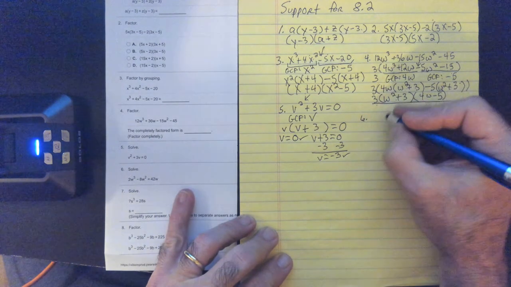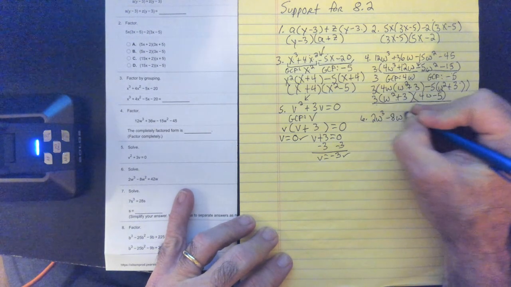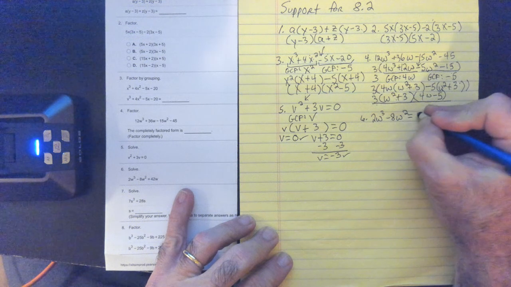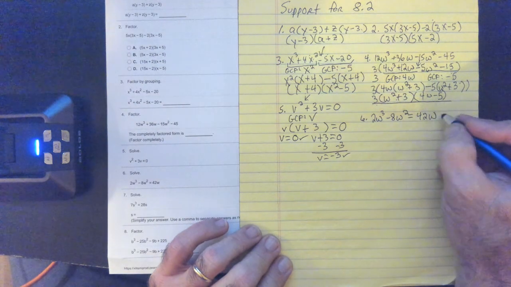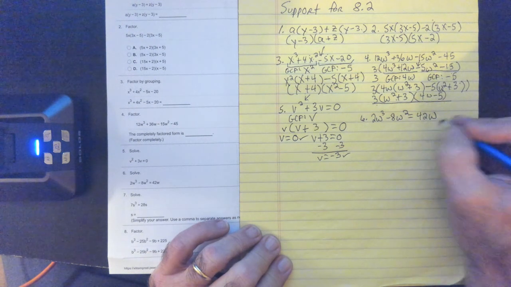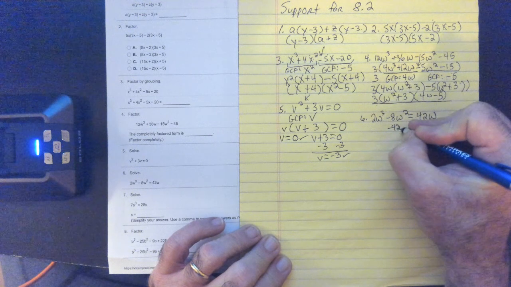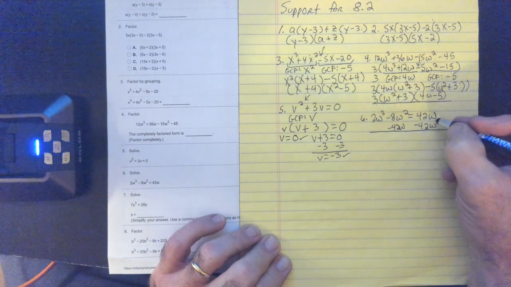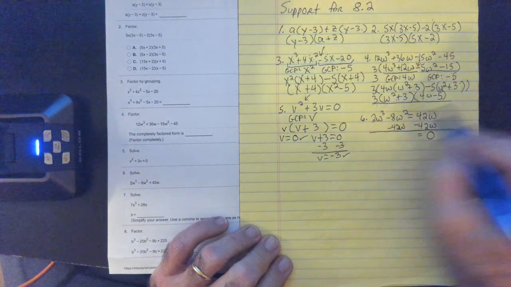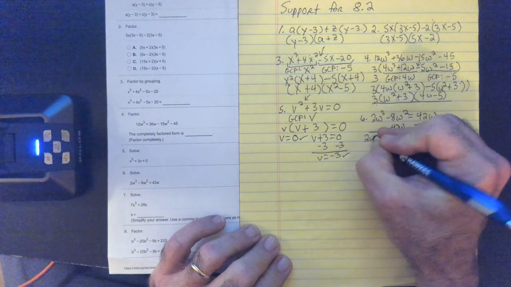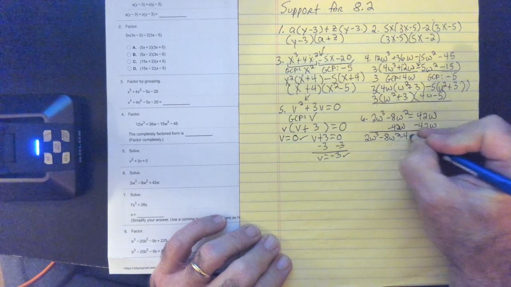Alright, y'all, 6 is 2w to the third minus 8w squared equals 42w. Since I got exponents higher than 1, I'm going to get everything on one side equal to 0. So to move the 42w, I need to subtract it from both sides. So that's going to give me a 0 on that right side. Now, none of these are like terms, so I'm just going to put them in order: 2w to the third minus 8w squared minus 42w.